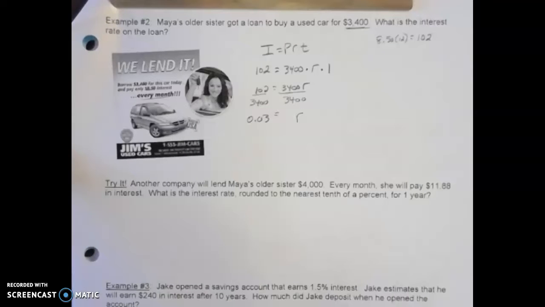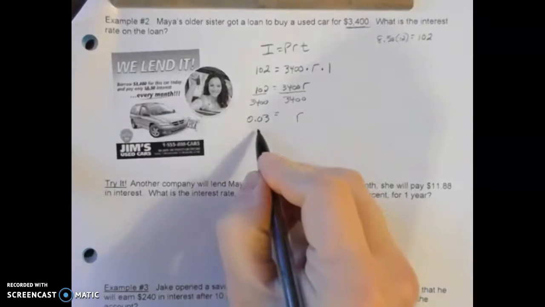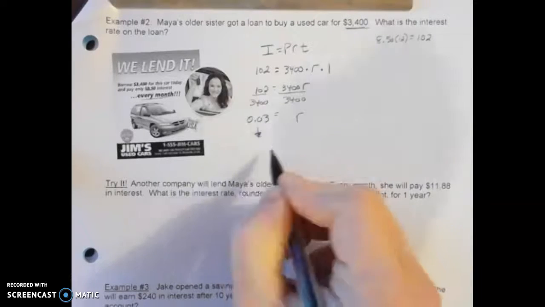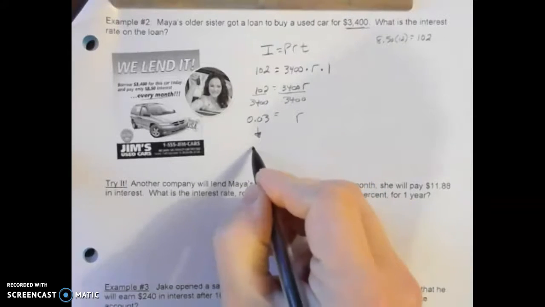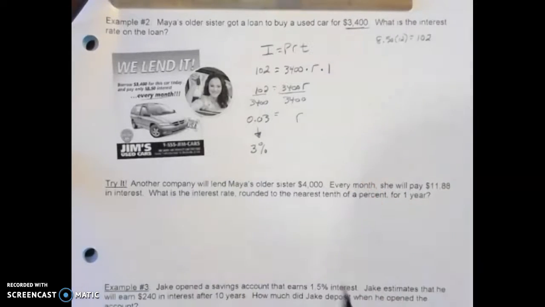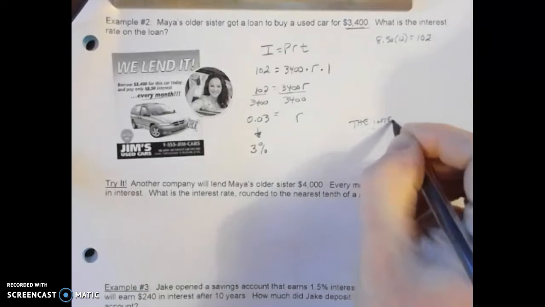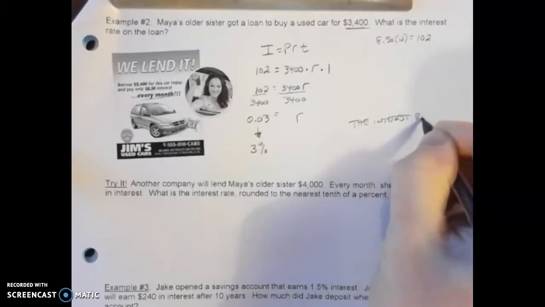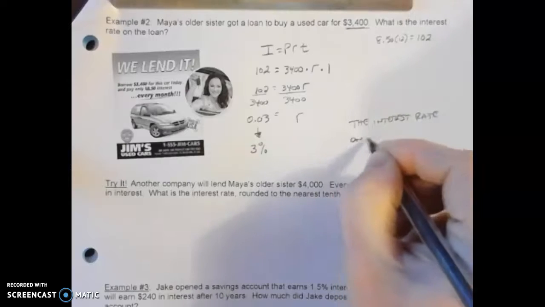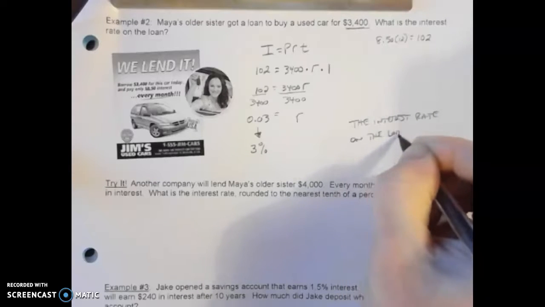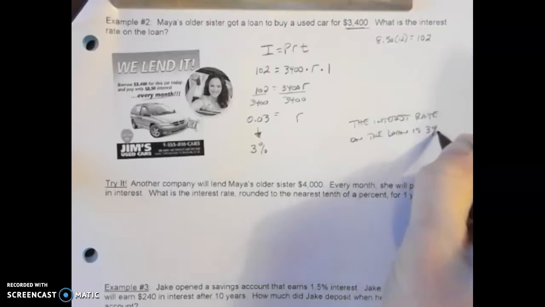3 hundredths. Okay, but remember, this is your interest rate, and we're going to express that as a percentage. So to change 3 hundredths to a percentage, move that decimal twice to the right, and that's going to give us 3%. And so we can say that the interest rate on the loan is 3%.